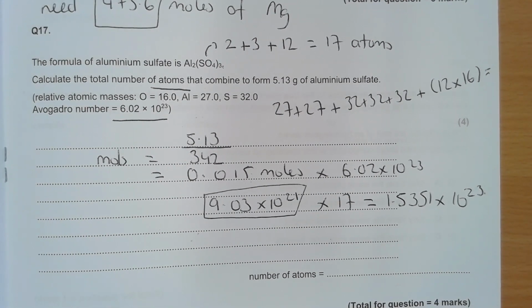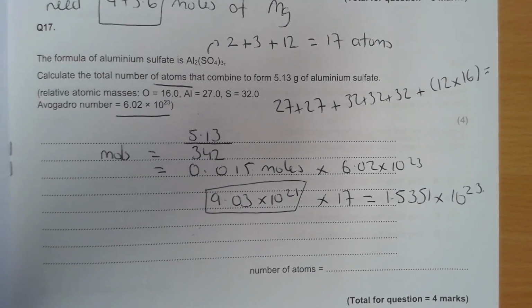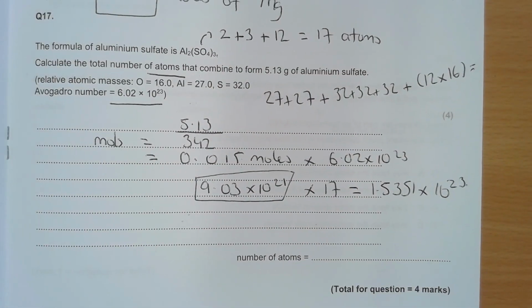There's a lot of work there. Okay, that's not an easy question, and I know it was answered poorly when it came up 2 years ago, but that is ultimately how you will solve it.